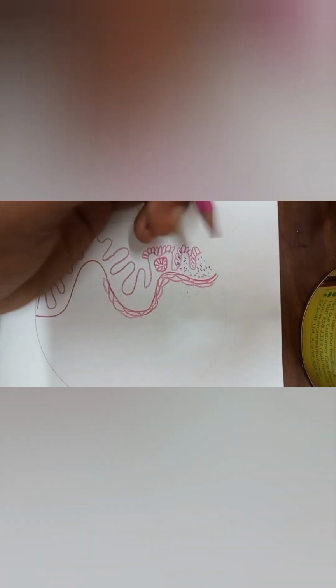There is presence of adipose cells. These are the fat storing cells present in the submucosa of colon. They are drawn easily by drawing small circles and an elongated nucleus at the periphery. This layer also contains one or two lymphoid follicles.